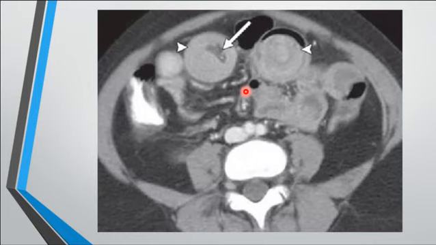Of course, this is an adult patient. So in an adult, you think of a malignant cause, like lymphoma. This case was a bowel lymphoma, resulting in intussusception. Okay, good job, excellent.